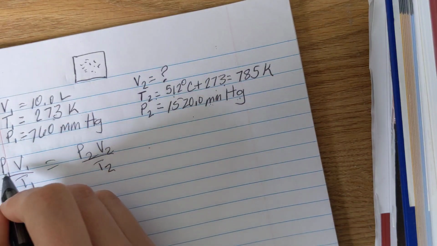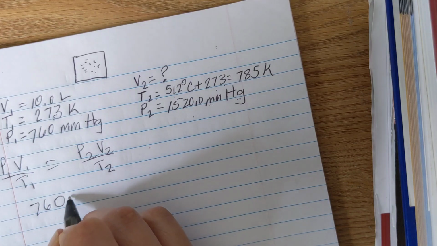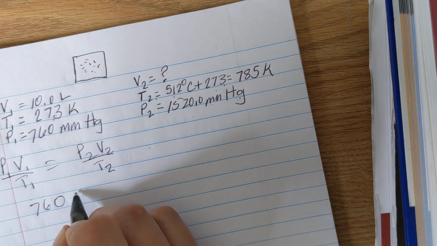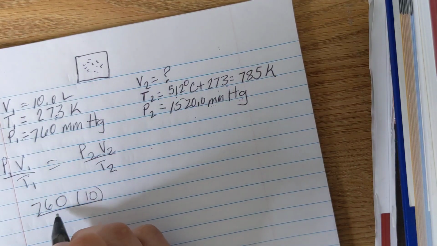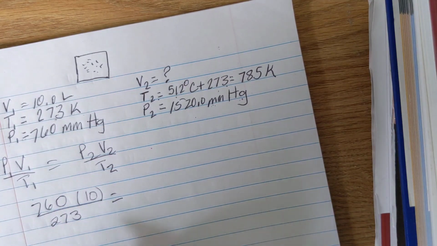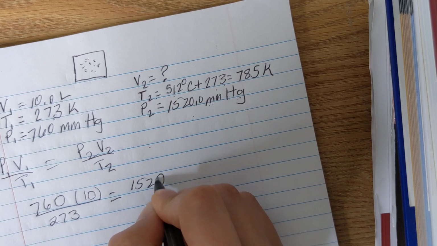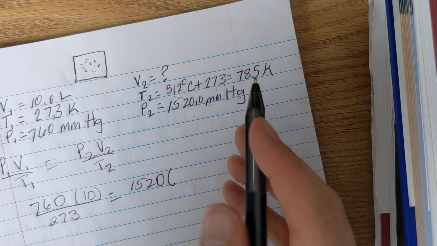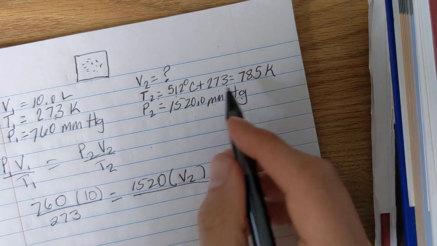All right, let's fill in our equation here. So P1 is 760, V1 is 10, T1 is already in Kelvin, which is 273, equals P2 is 1520. We're looking for V2 over T2.